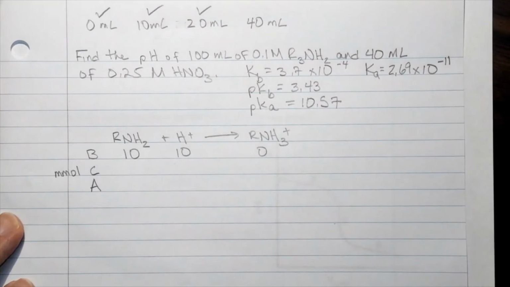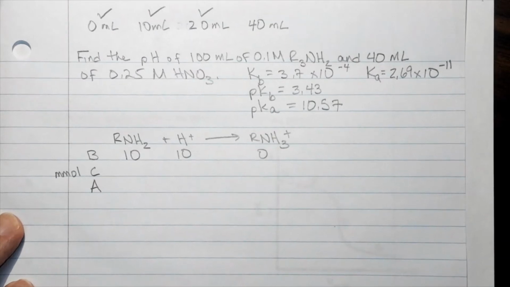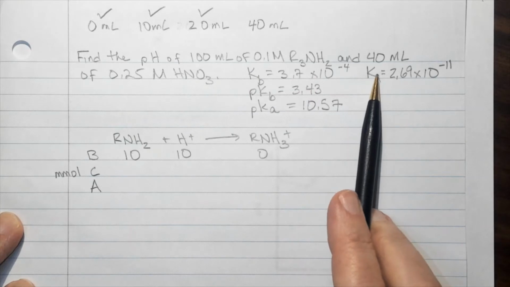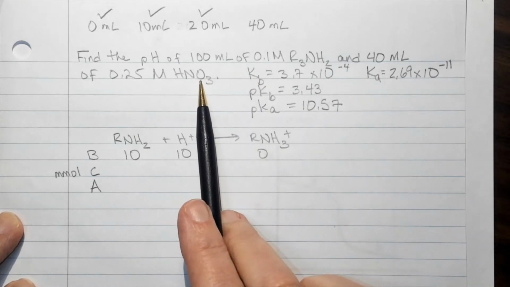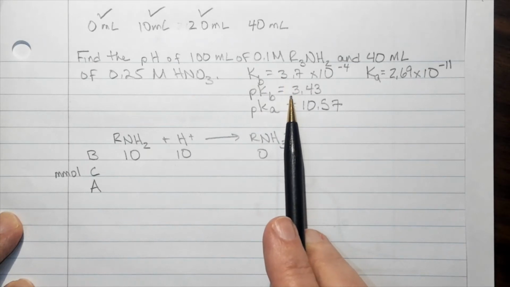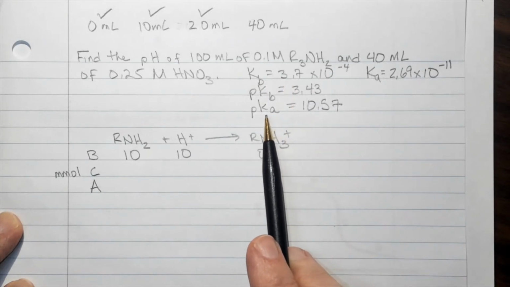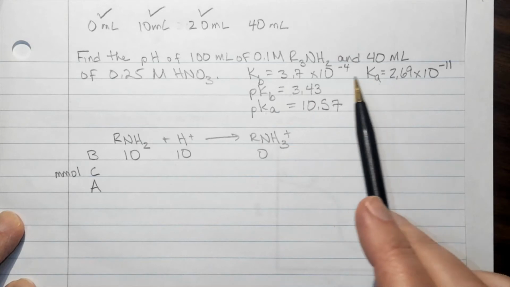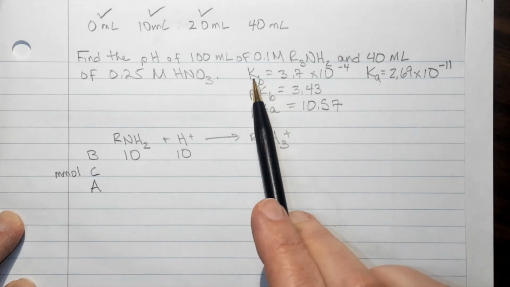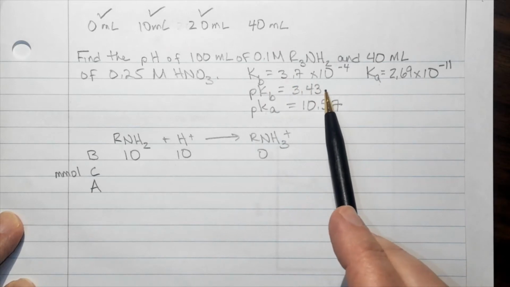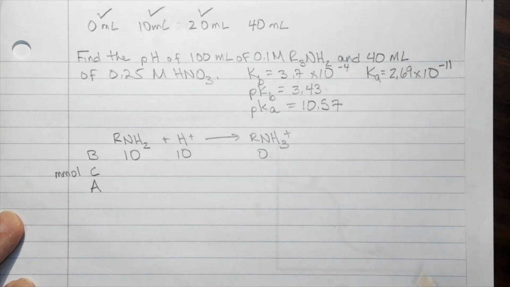All right, so we're ready to do the calculation for 40 mLs. So we're finding the pH of 100 mLs of the amine and 40 mLs of 0.25 molar nitric acid. We have the Kb value, which we calculated previously, along with pKb. We also calculated pKa earlier. I went ahead and calculated Ka because we're going to need it, and I just did that by taking 1 times 10 to the negative 14th divided by 3.7 times 10 to the negative 4th. So we have everything we need here.